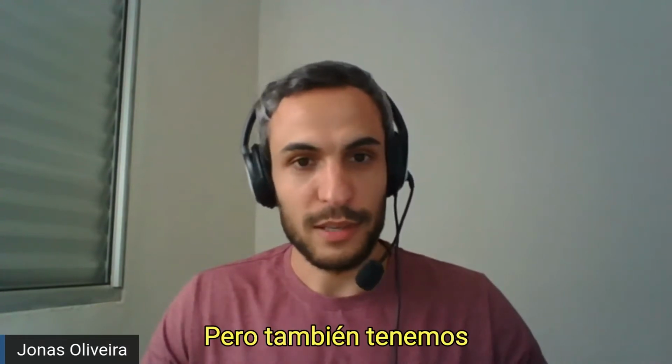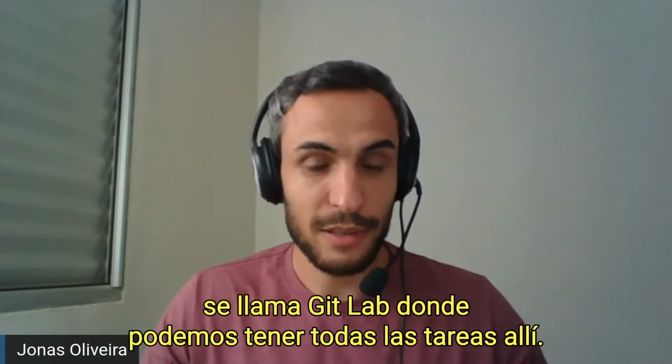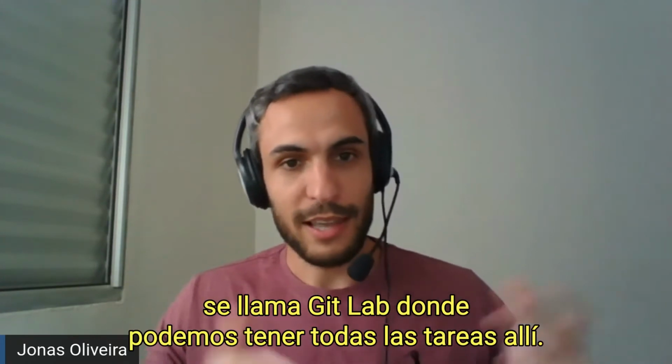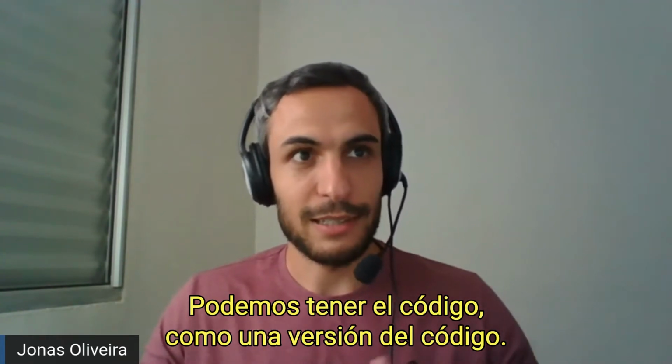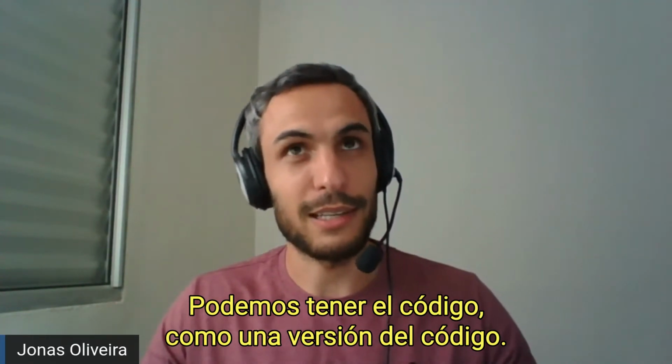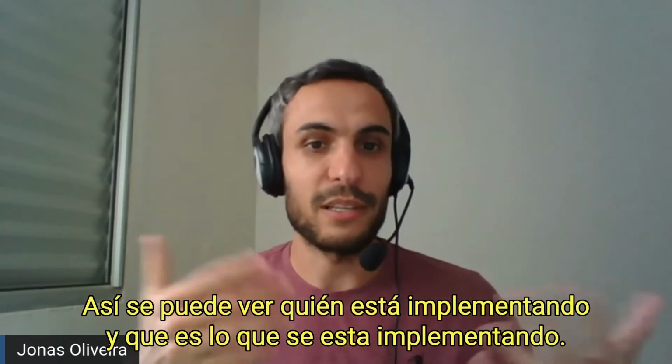But also we have a platform that we use, it is GitLab, where we can have all the tasks there. We can have the code, something like a version of code, so you can see who is implementing what and how.